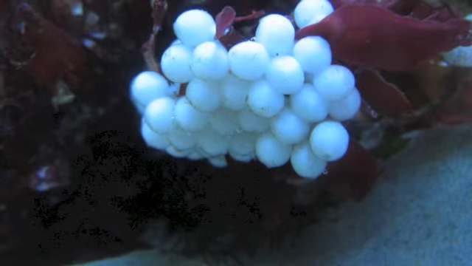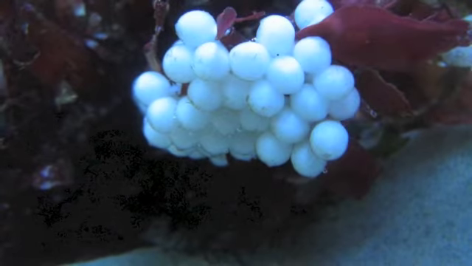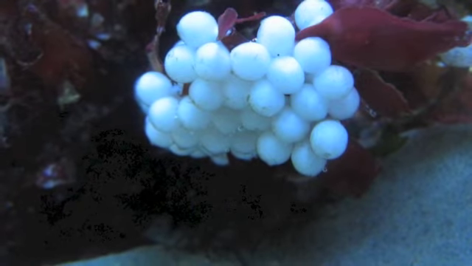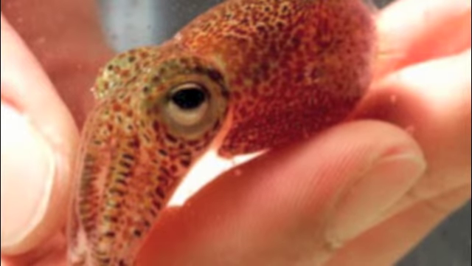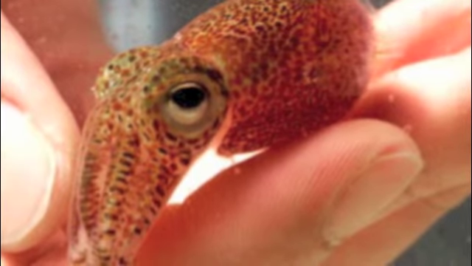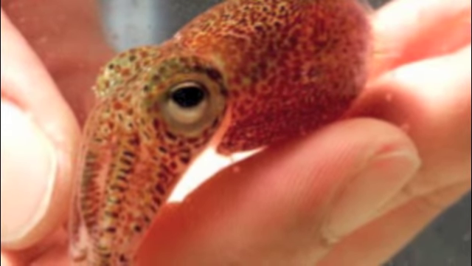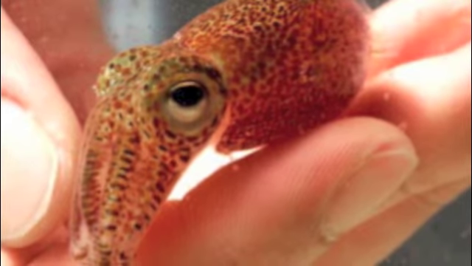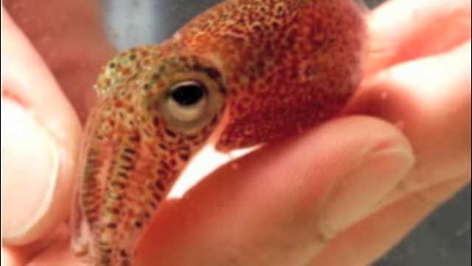Because the Hawaiian bobtail squid produces many offspring with low parental investment, the organism is classified as an r-strategist. The organism also has a small body and rapid sexual maturity. Sadly, the average lifespan of this organism is a very quick 2 to 3 months in the wild.